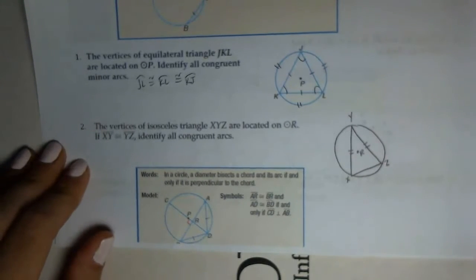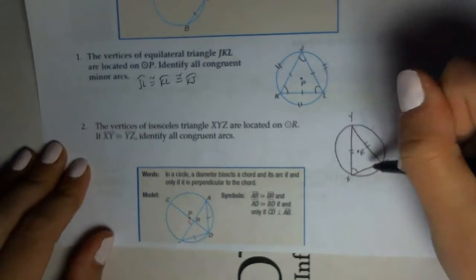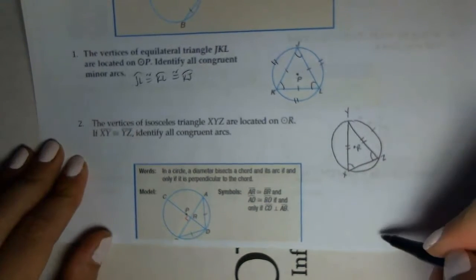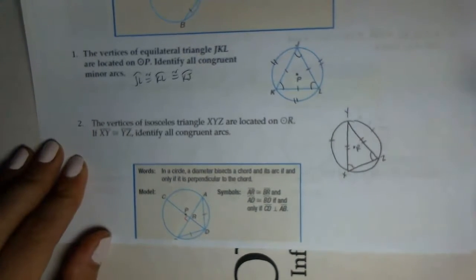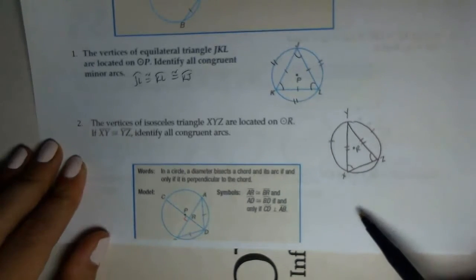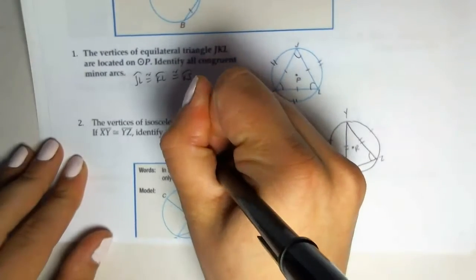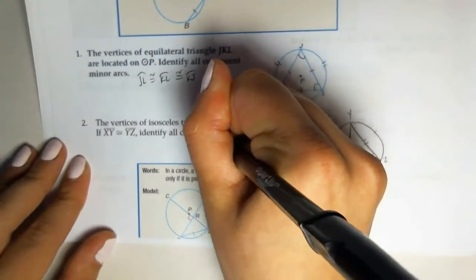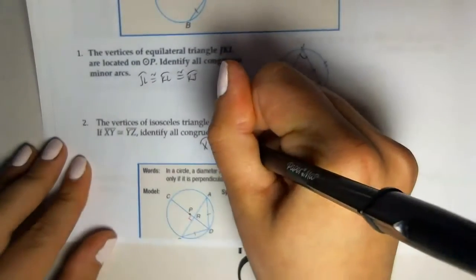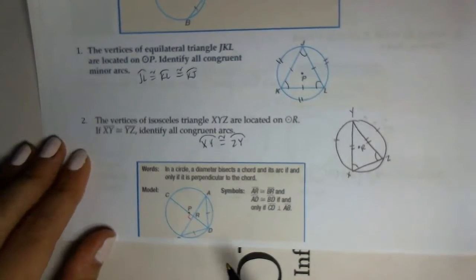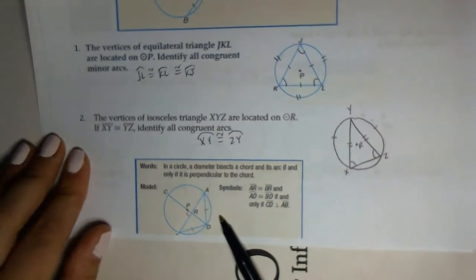If we know that, these angles are congruent. So this arc is going to be congruent to this arc. Can't say anything about this because this angle is going to be different than these two base angles, okay? So the congruent arcs are going to be arc XY congruent to arc ZY. Okay? All right, this next theorem is going to help us for the next page.